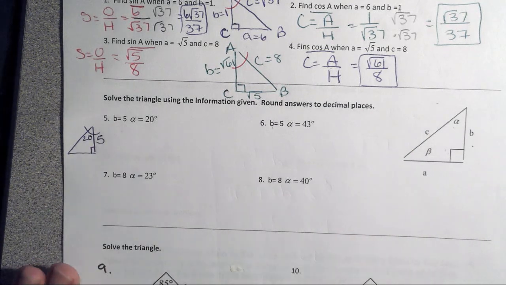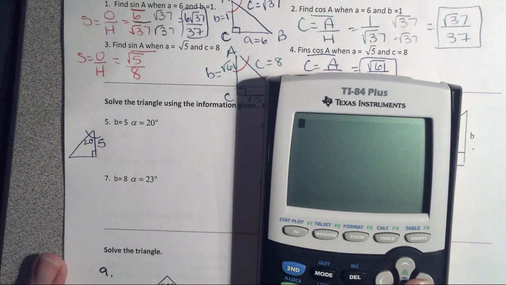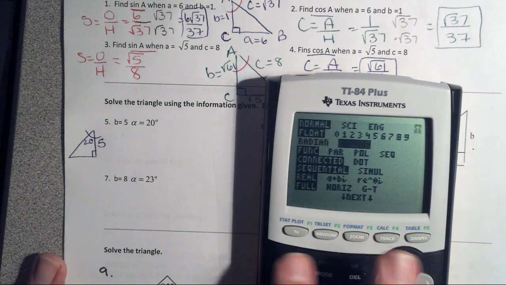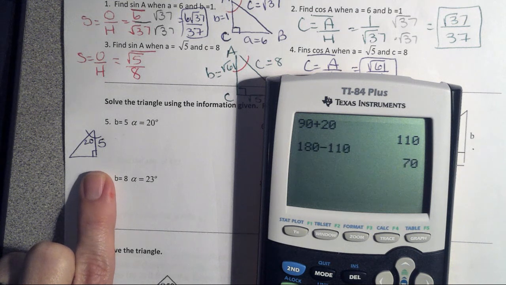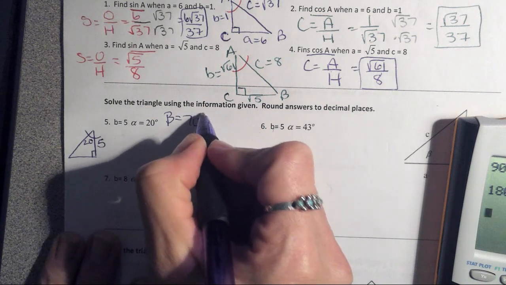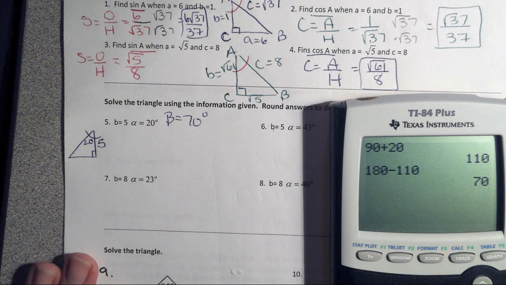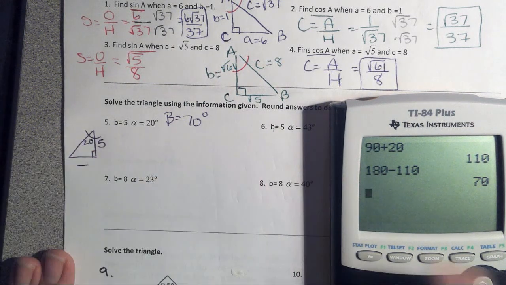Well, I know because it's a triangle that it has to add up to 180 degrees. So I'm going to make sure that I'm in degree mode, and I'm going to take what I have so far. I've got 90 plus 20, and then I'm going to subtract that from 180, and I get 70 degrees. So I already found out that beta is 70 degrees just by adding up what I have and subtracting it from 180. Now I'm going to go find this missing side over here.